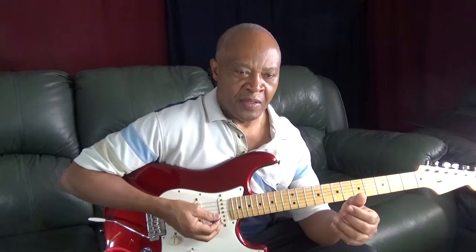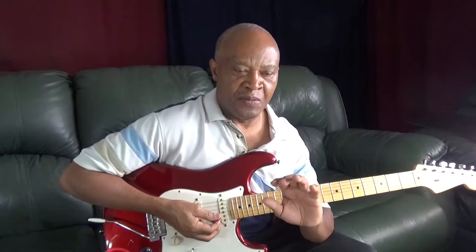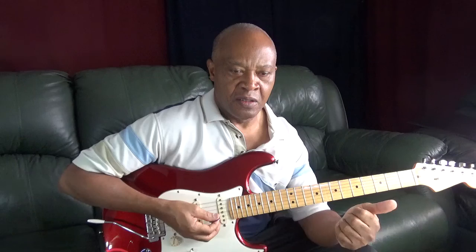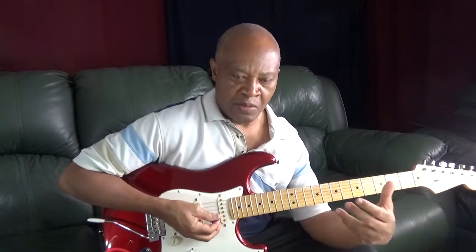Okay, the 5 notes of the minor pentatonic scale, they are, back to the major scale, okay? 1, flat 3, 4, 5, flat 7. That's 5 notes.